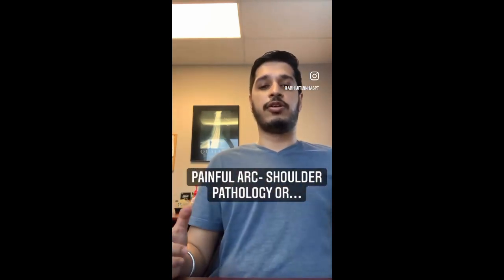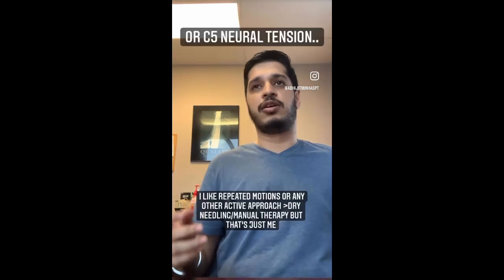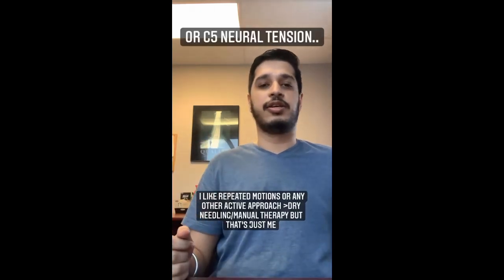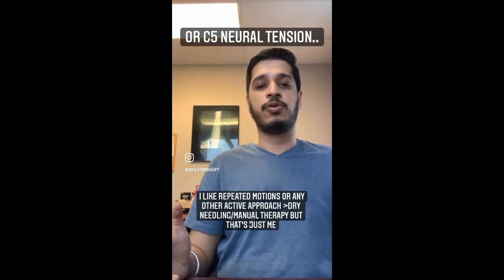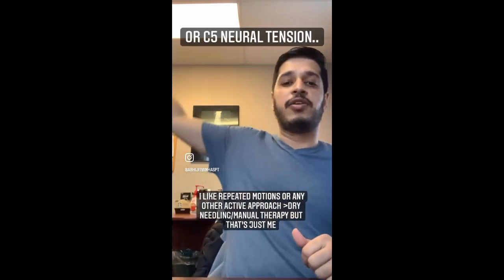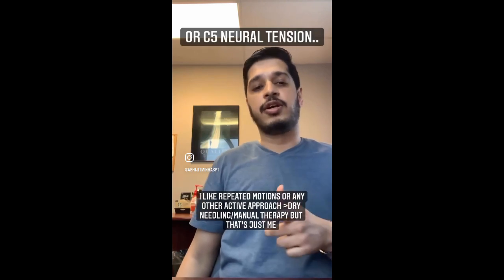So you want to try and release that by whatever means you like. You could dry needle, you could rub it, IASTM, repeated motions to the side, whatever you do, just make sure you don't rule out the C5. Work on that and see if the painful arc gets any better. If it does, then you know it's not exactly the shoulder, but mostly the neural tension.